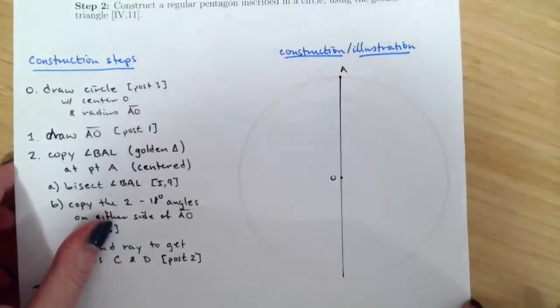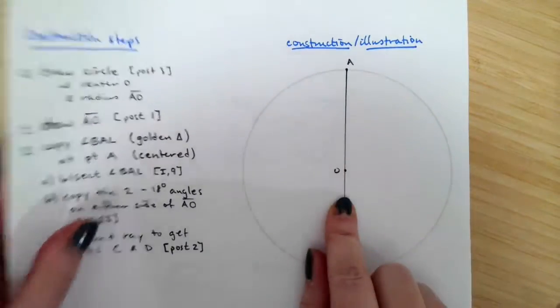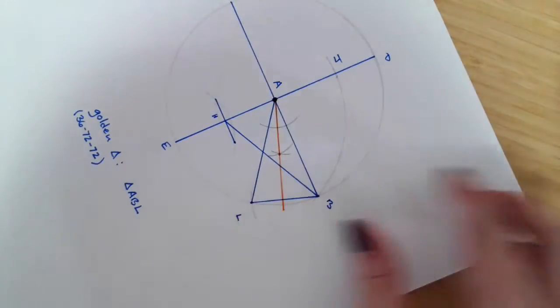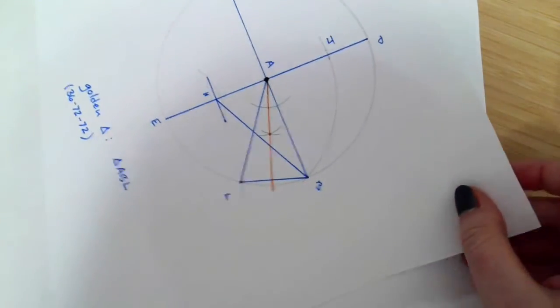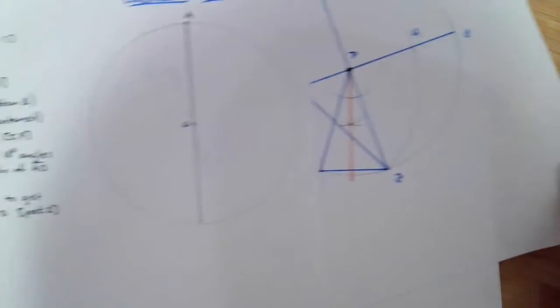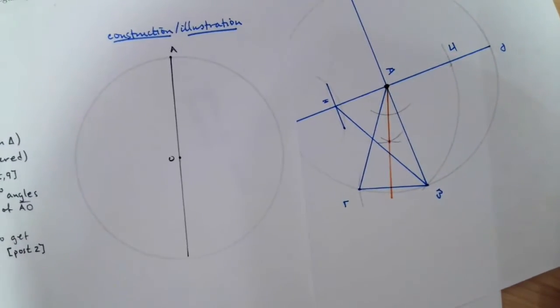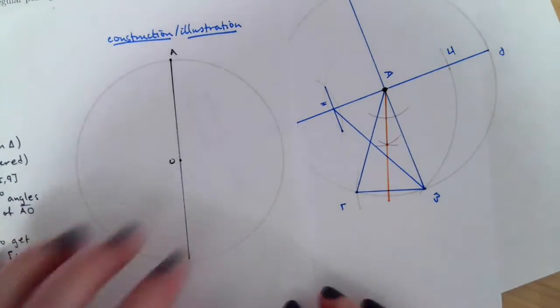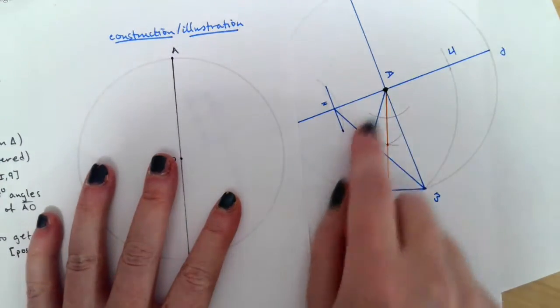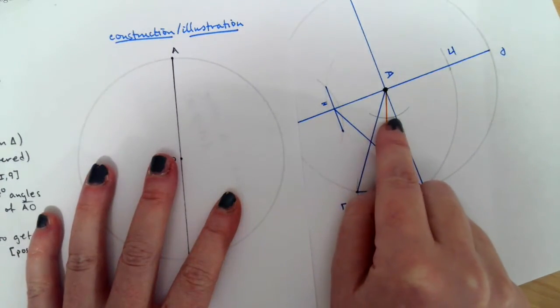Okay, so coming back to where we want to put our regular pentagon. So we've still got this same guy right here, this same angle we've just bisected. Now, at this point, we want to copy that angle. So I'm going to put these two guys next to each other so you can see them both. And remember, when you copy an angle, what did you do? First thing you did was an arbitrary arc. Well, we already have this arbitrary arc right here.